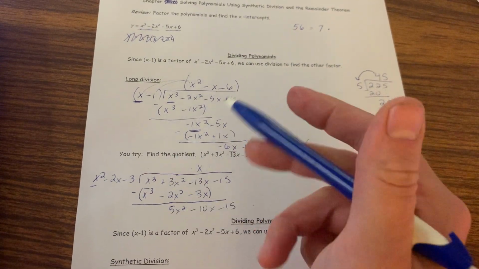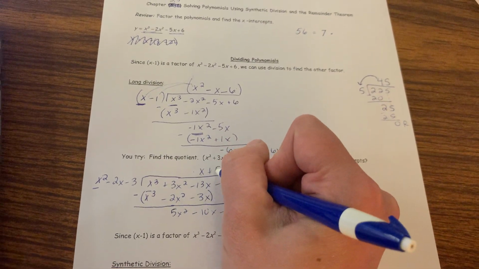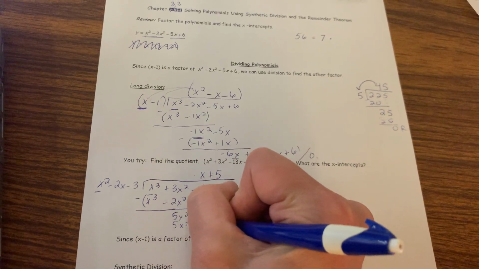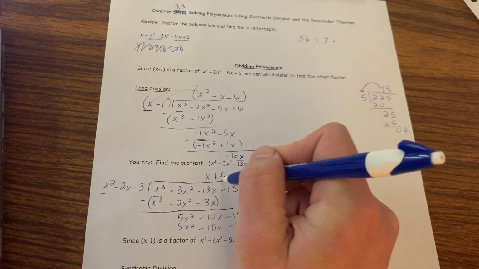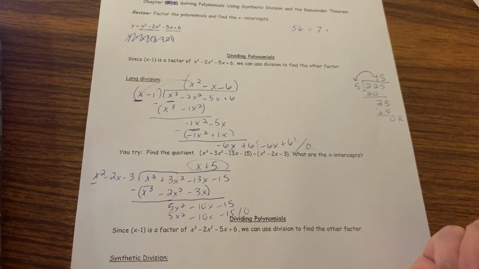How do you get x squared to go into 5x squared? You need a 5. So 5x squared minus 10x minus 15, get 0. Oh, perfect. So if you got x plus 5, you're good.